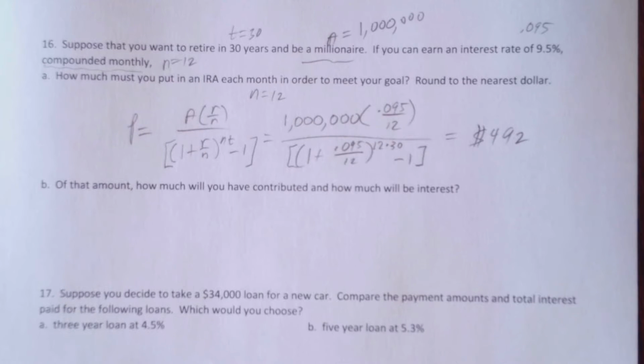But anyway, that's the basic idea. So obviously right now you'd have to pay more than $492 a month for 30 years to become a millionaire. And in fact, maybe $1 million may not be enough in 30 years. So who knows, but it'd be a good start.